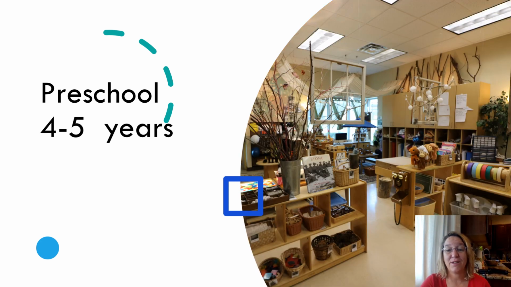How about that for a pre-K 4 room? Do you see the difference? Do you see how this is child-related? So there's a book. Let's see if I can point to it. Nope. And there are stones, and there are rocks and sticks that they can create with.